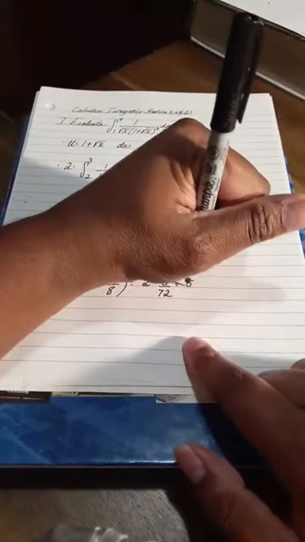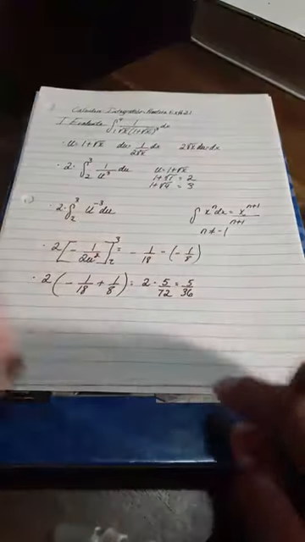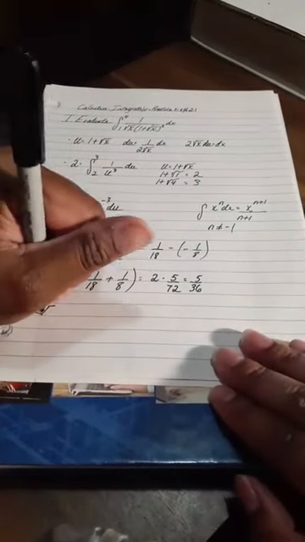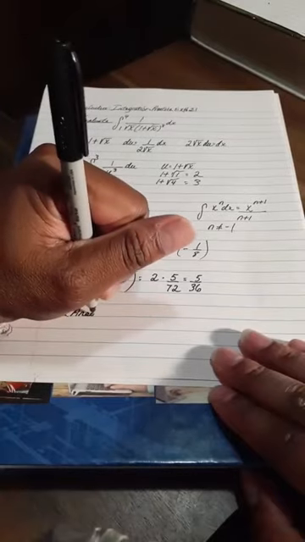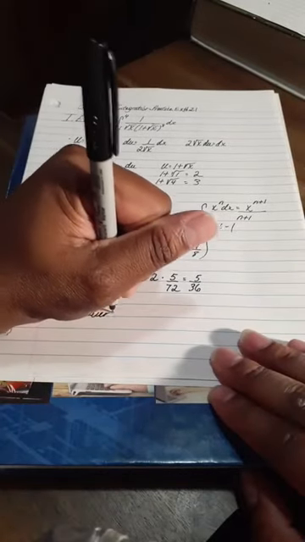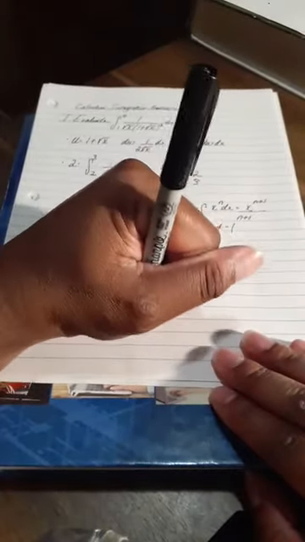So 5 over 36, and that's the final answer. We're asked to evaluate the integral from 1 to 4 of 1 over the square root of x multiplied by (1 plus the square root of x) cubed. And our answer here is 5 over 36.